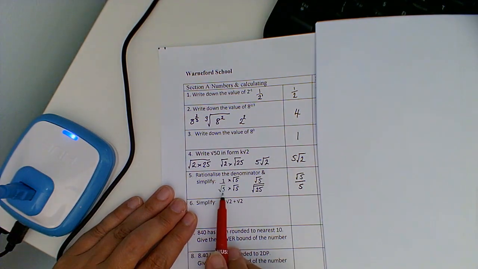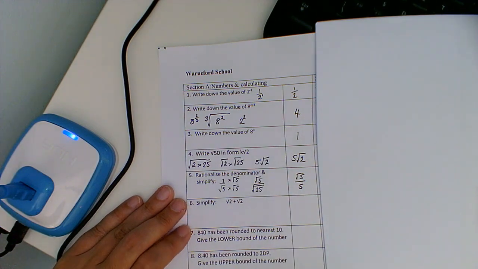You might remember the shortcut is that if we're multiplying the same roots together, they will always cancel because squaring and square rooting will undo each other, so we always end up with just the single value number.